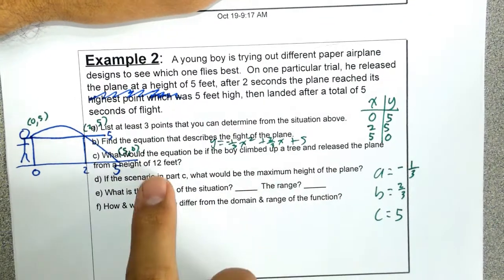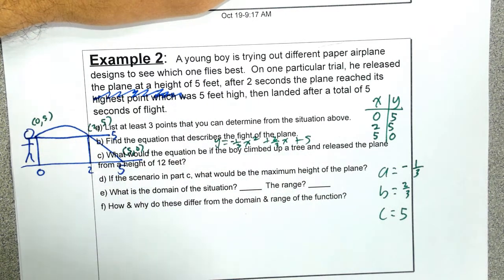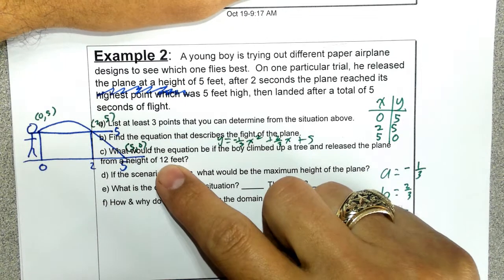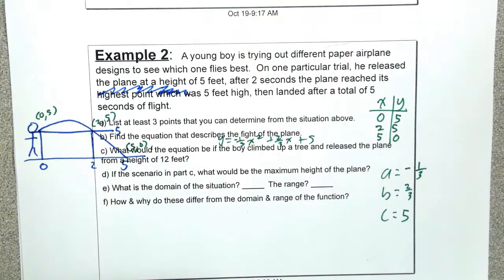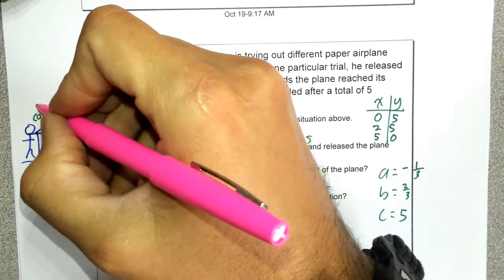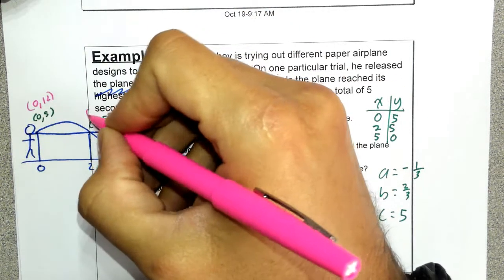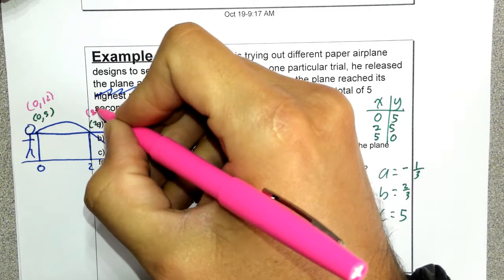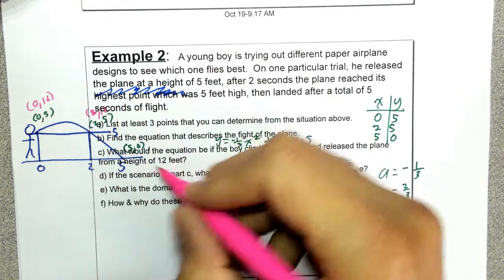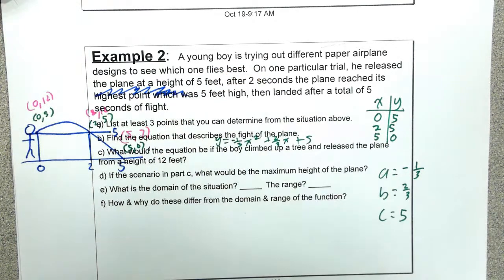Okay, then it says, what would the equation be if a boy climbed up a tree and released a plane from a height of 12 feet? So what's changing in all this? We're just going to be changing where we started. So instead of this being 5 feet, this would be 0, 12, which would mean that would be 2, 12, and this would be 5, 7.